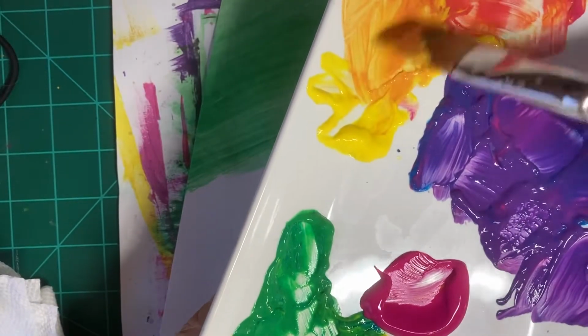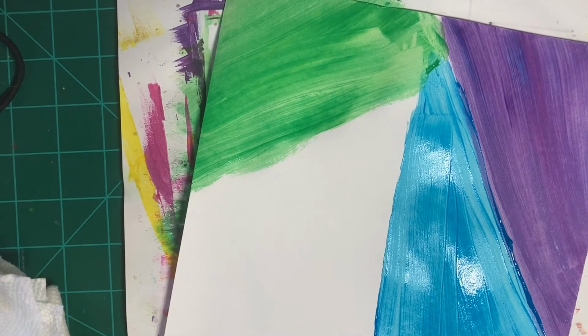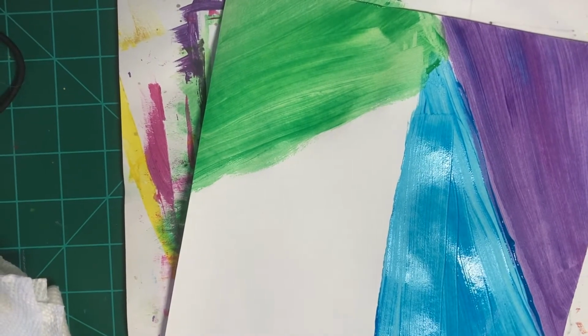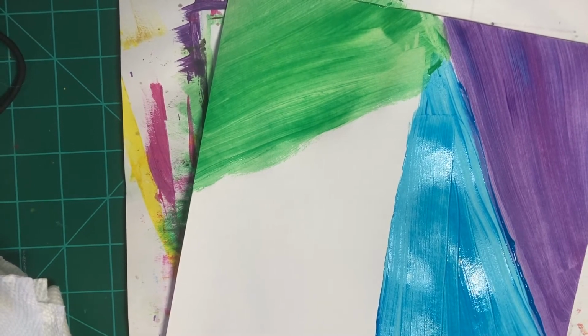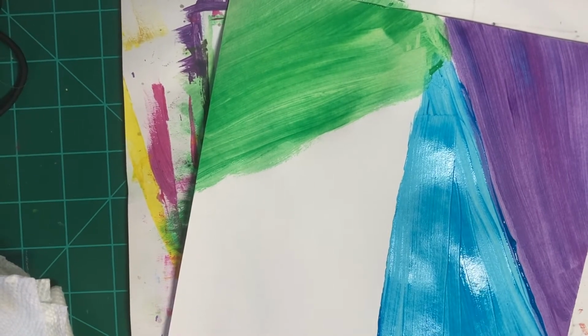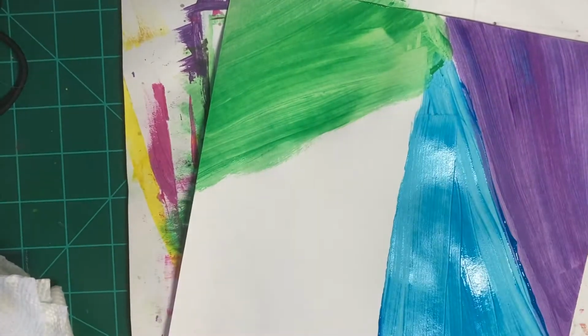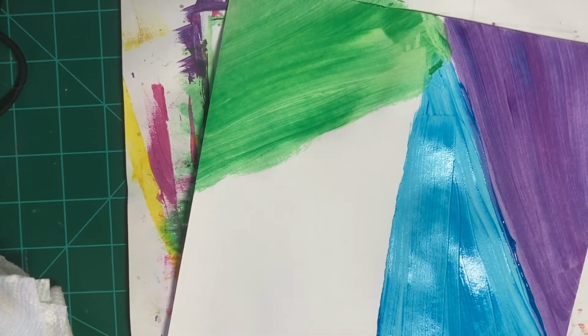All right, I like this yellow orange. This orangey yellow, and I will put it up here next to my blue. Okay, I did go over a little bit into the blue, and that's okay. That might happen, but I don't want you to deliberately go over your paint with a different color yet. That will come in the second step.